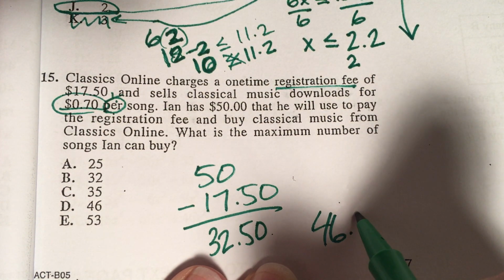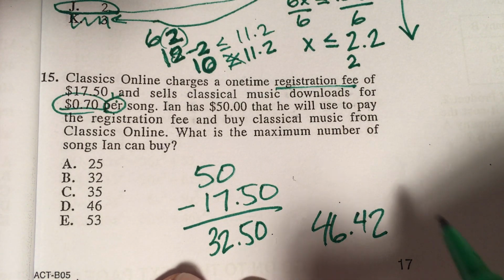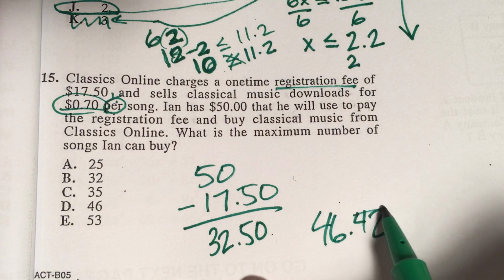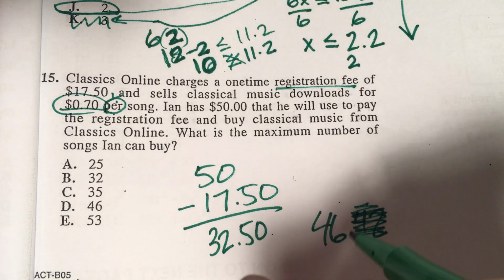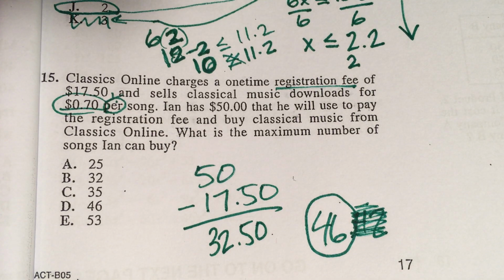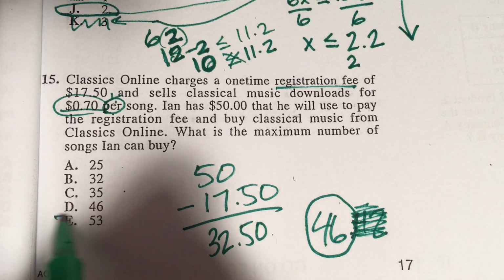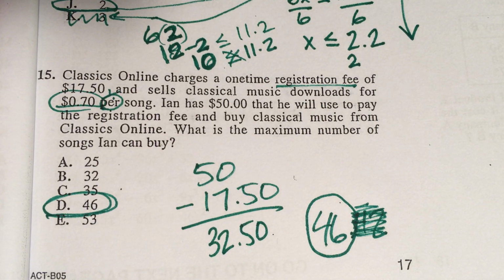So 46.42 songs. The problem is he can't really buy like a part of a song, so he can't buy this many. So this would be the total number of songs that he can buy, which is great because that's the only answer that's close. So I can say D and move on. Good job, guys. Keep it up.